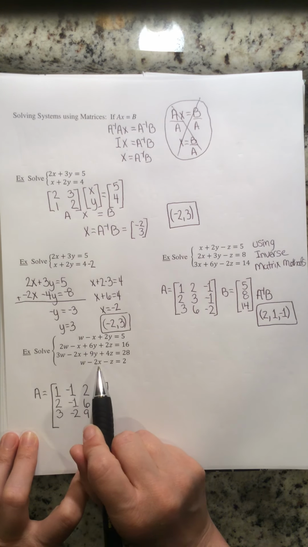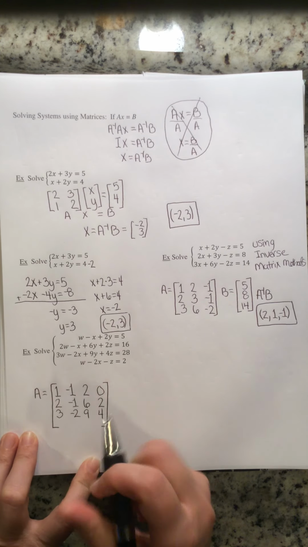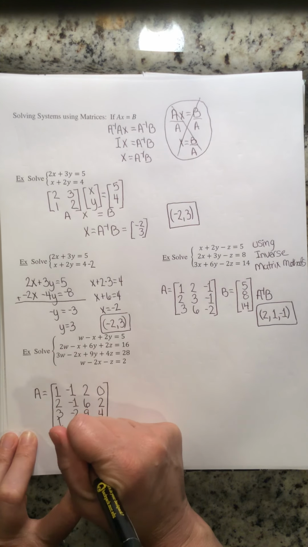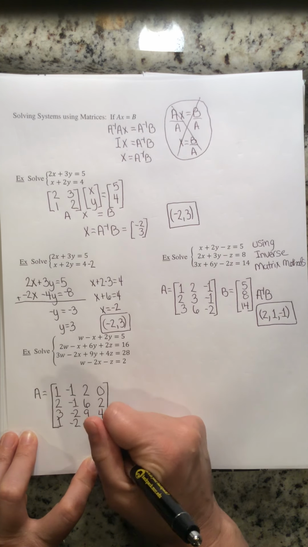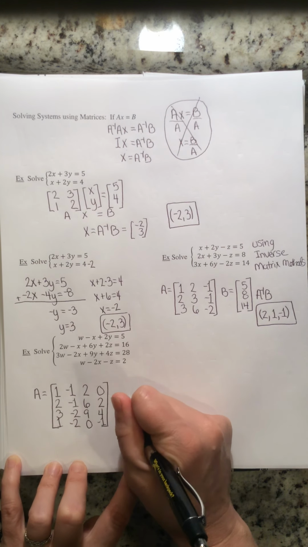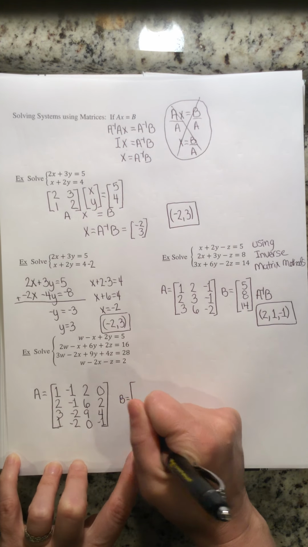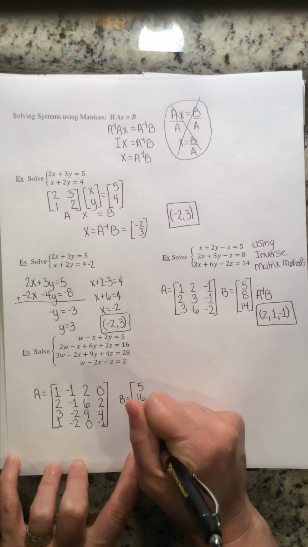This has a W and an X and a Z, but it's missing the Y. So this would be 1, -2. The Y column would have a 0 then, and Z is -1. I'm also going to state what B is before I punch it into my calculator. 5, 16, 28, and 2.